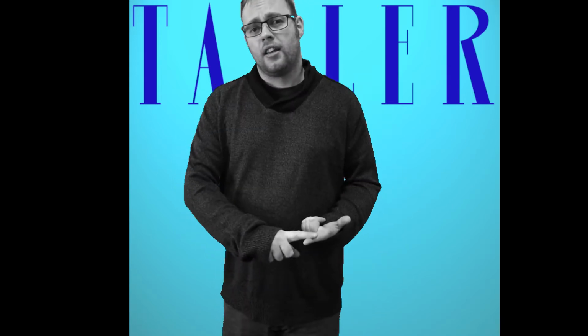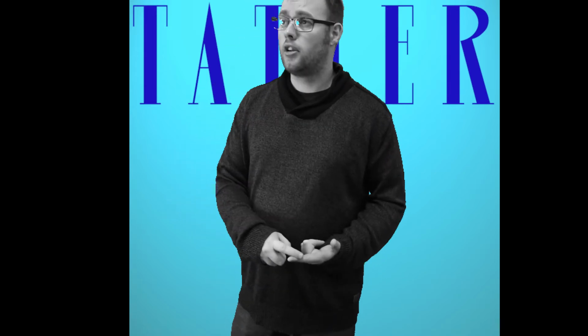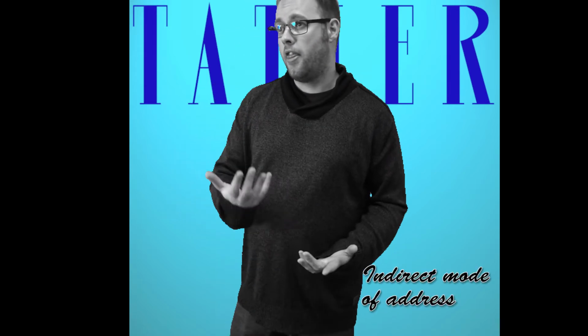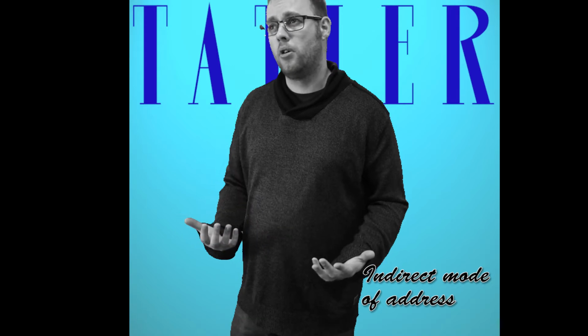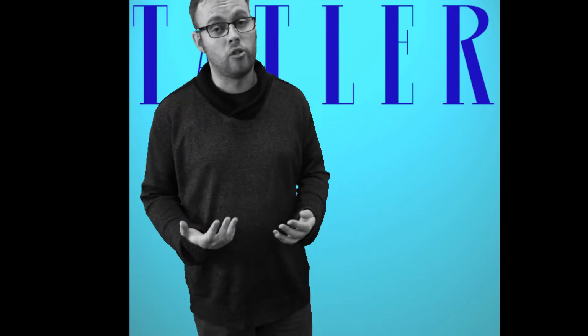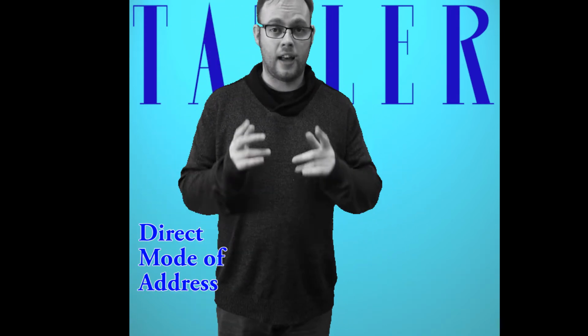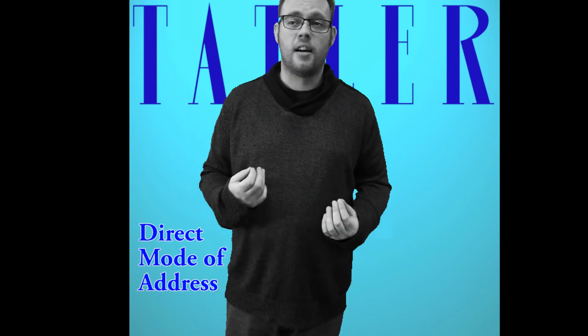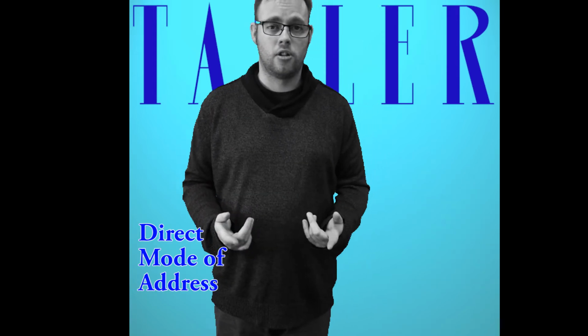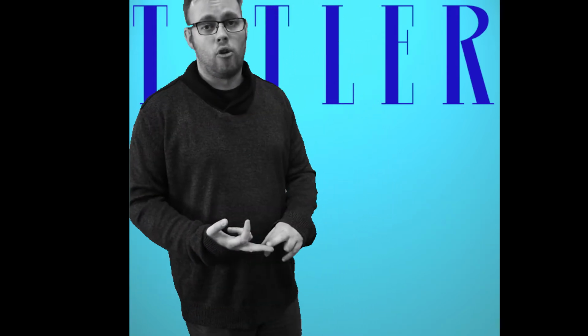The second thing is the mode of address. So sometimes the model will be looking off into the distance, and this is an indirect mode of address. However, most often the model is looking at the audience, and that is a direct mode of address where they're talking to you. The next thing then is the central image.